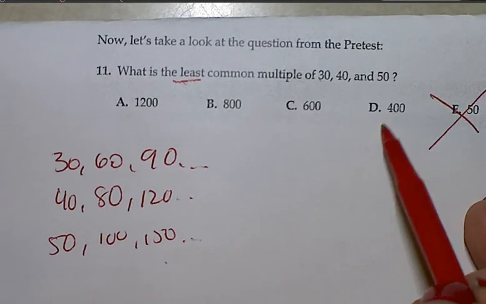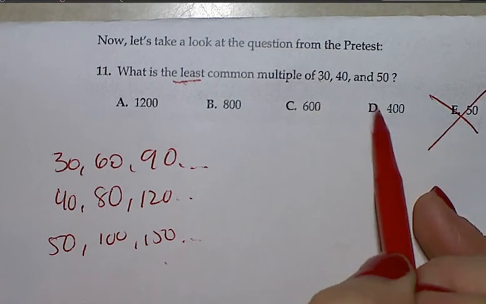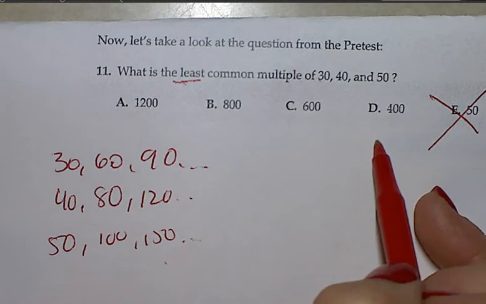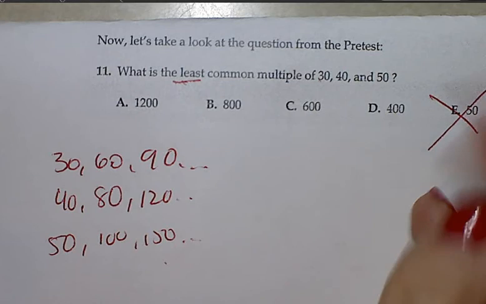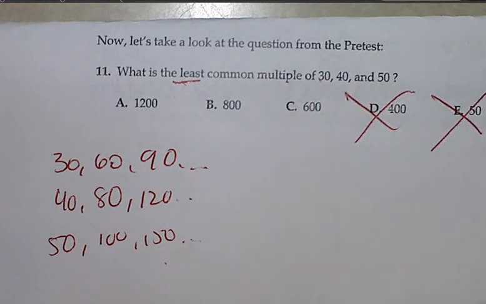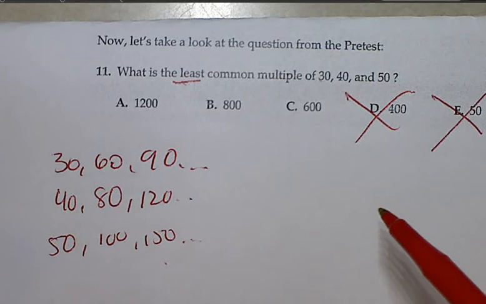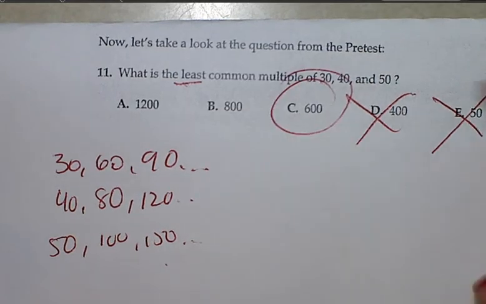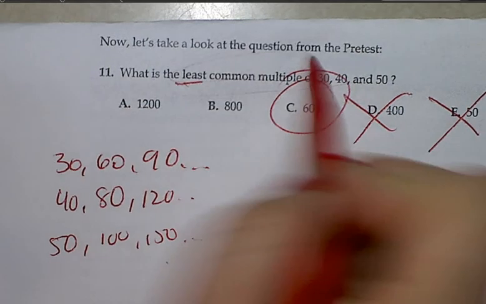Take 400. Please take 400, divide it by 30, then divide it by 40, and then divide it by 50. It has to work for all three. Please try. Does it work? Please try 600. Divided by 30, 40, and 50. Does it work? It's the smallest one. When you go from least to greatest, then the first one that works will answer this question. Flipping over to the back side, please.